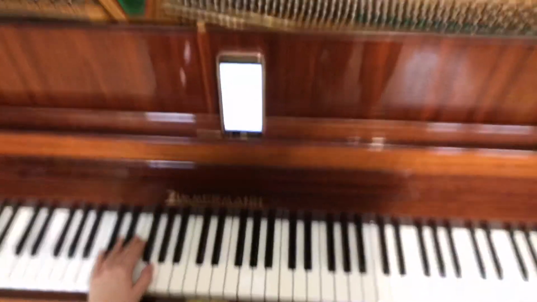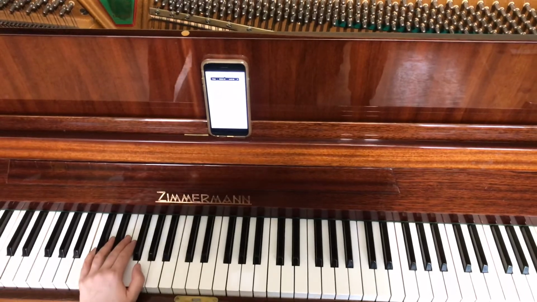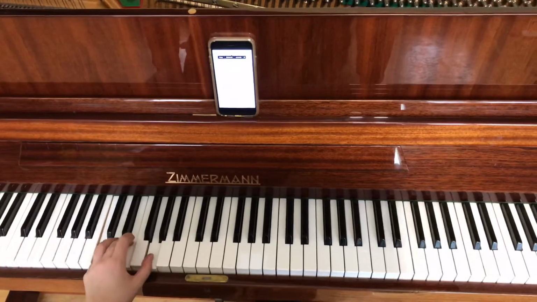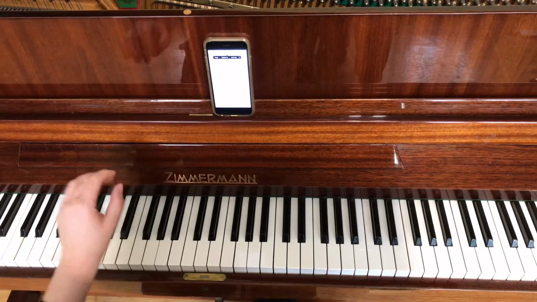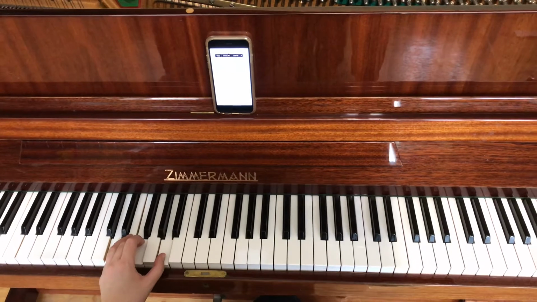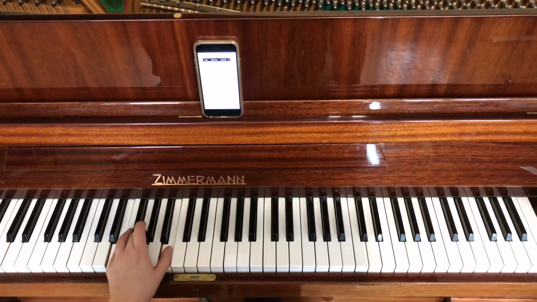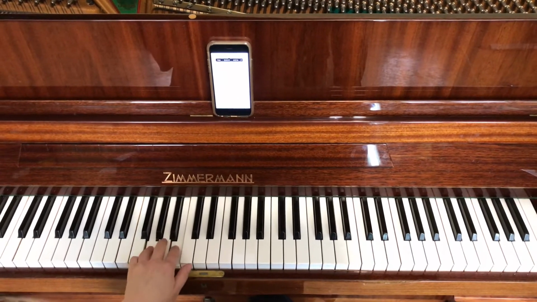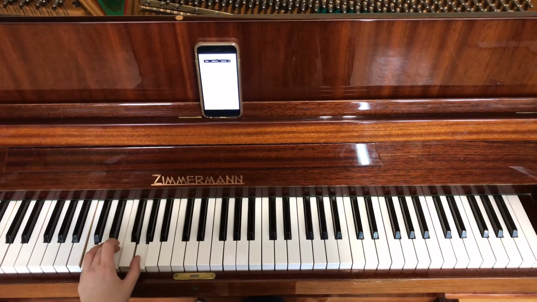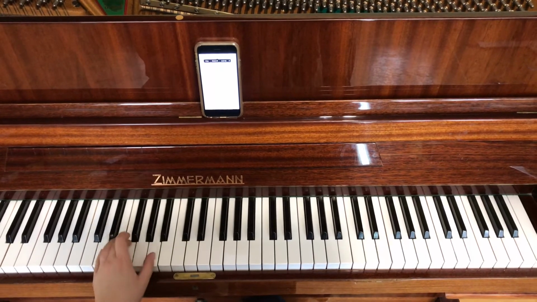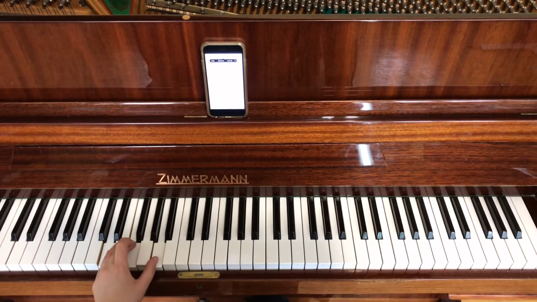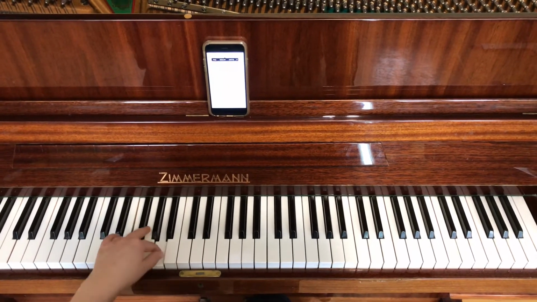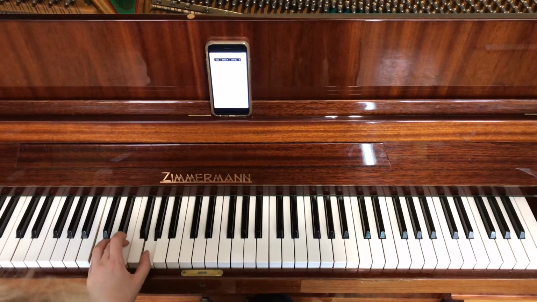As you can see, the whole song is in 3/4. 1, 2, 3, 1, 2, 3, 1, 2, 3.